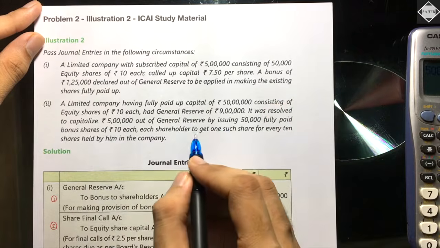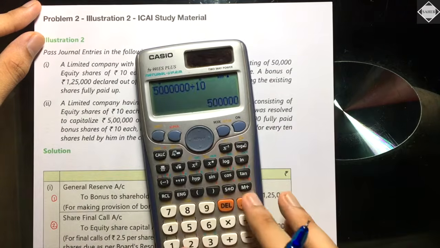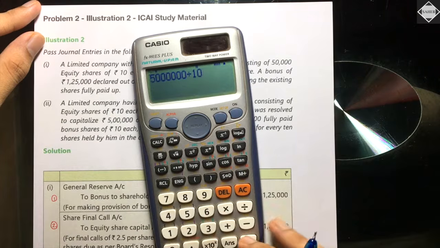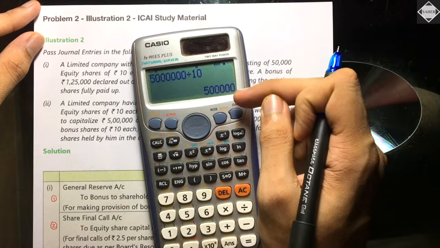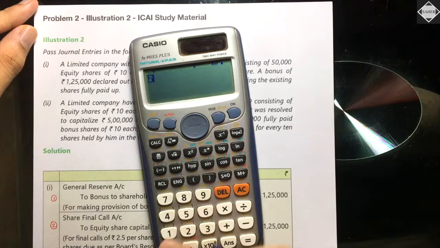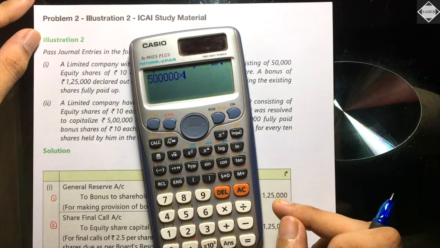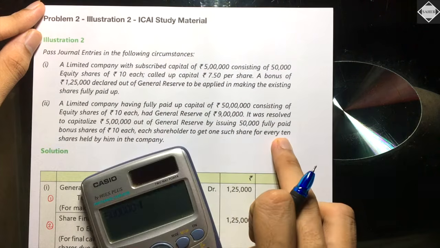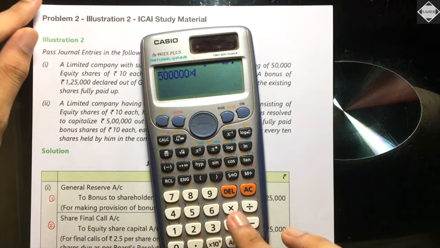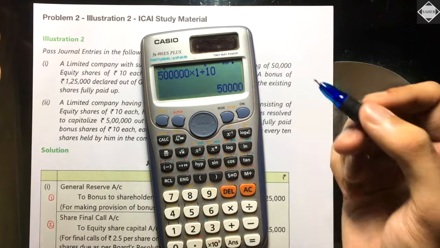See what they're saying. Each shareholder to get 1 share for every 10 shares held by him. See what was the existing shares? 50 lakh was the total capital, divided by the face value 10. 5 lakh were the existing shares. Now on this 5 lakh, you have to calculate the bonus, and the ratio is 1 for every 10. If you have 10 shares, you will be given 1 additional share for free. So 1 by 10, that is 50,000 shares. Is that clear? 50,000 shares are the bonus shares.